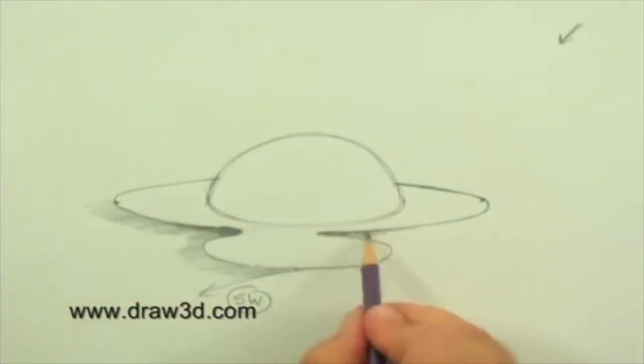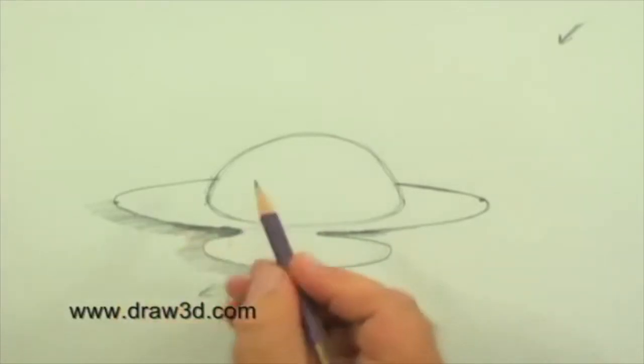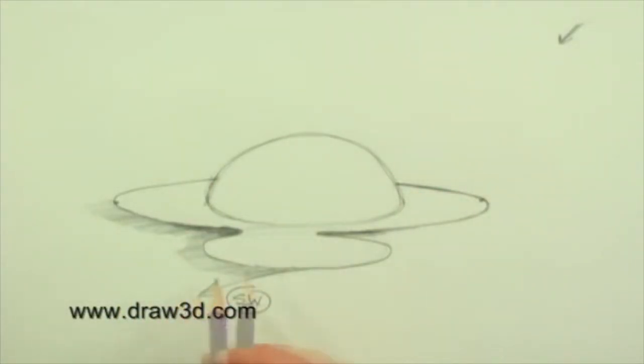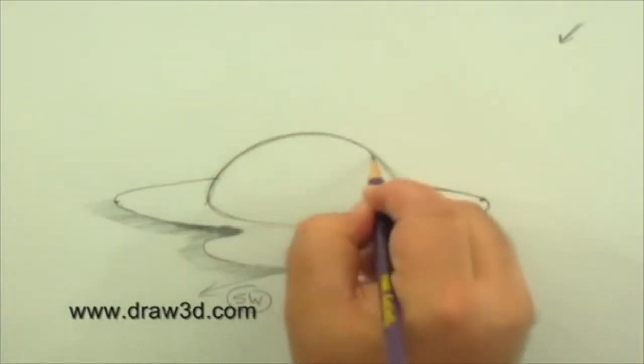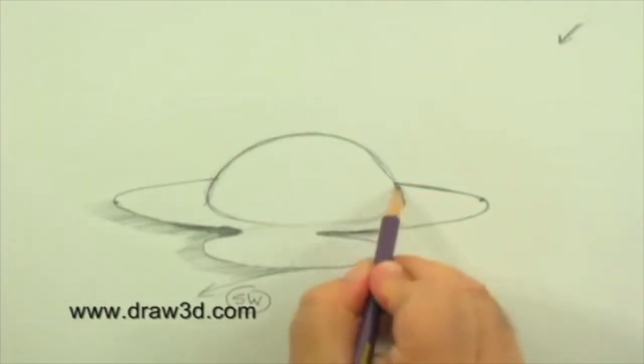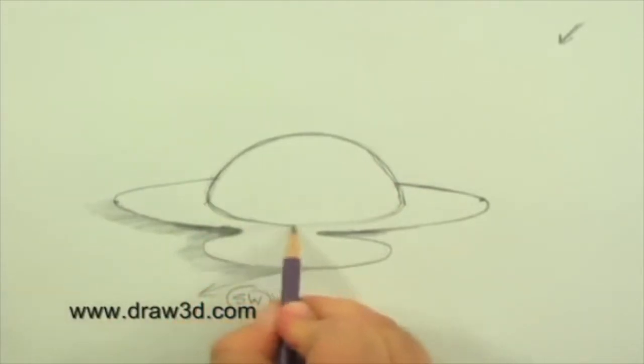Your pencil's like a magic wand, abracadabra, right? The illusion. Now, I'm going to draw a little shading. I'm going to darken in the edge here, darken in the outside edge, curve it here, curve the bottom.